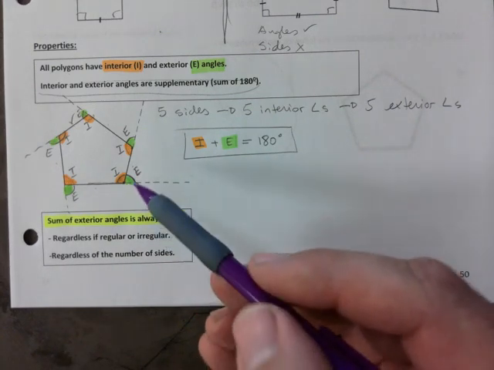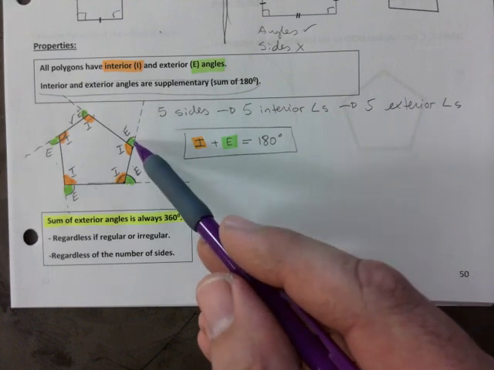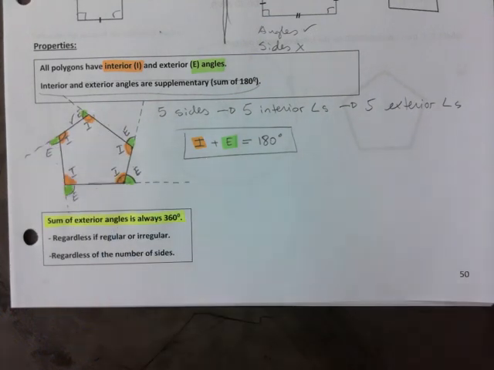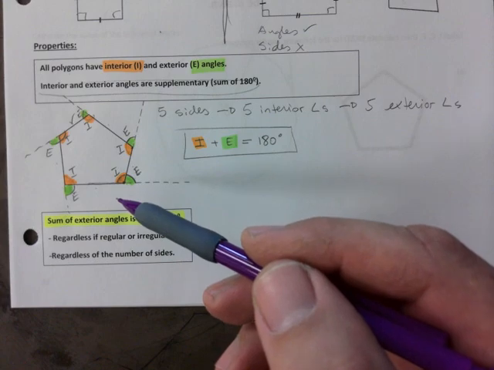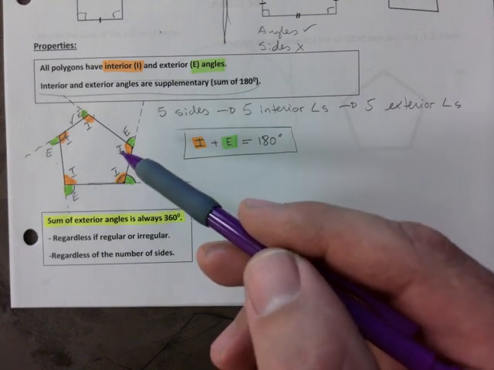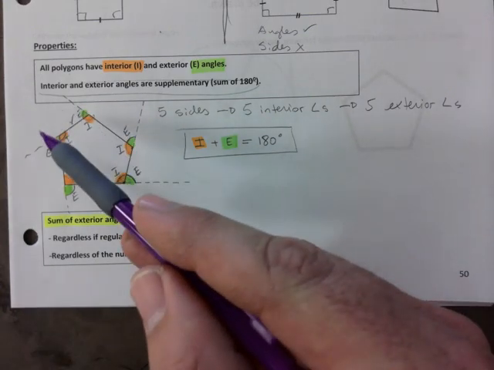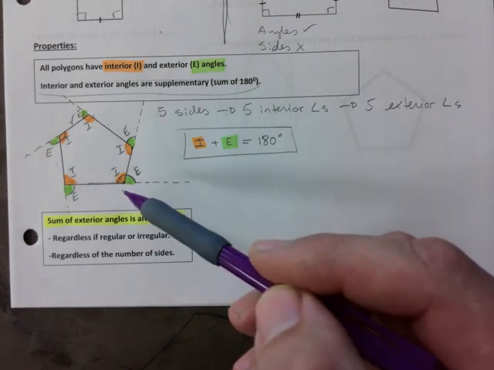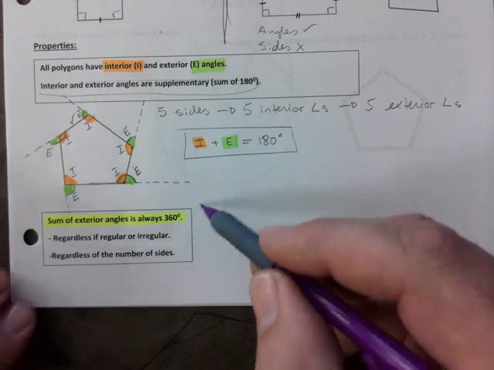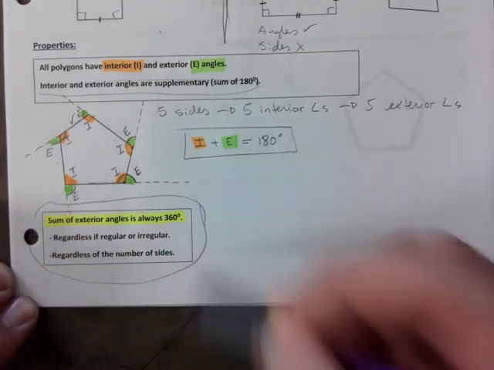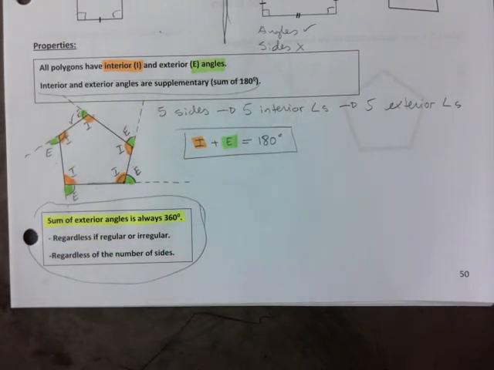So watch this. If you were to add up all the green ones here on the outside, it's always 360. Always. You can have a 500-sided polygon. Whoa, right? 500 sides. If you were to add up all the exterior angles of that 500-sided polygon, it would always be 360. Okay? So this is worth circling and highlighting. Comes in handy.